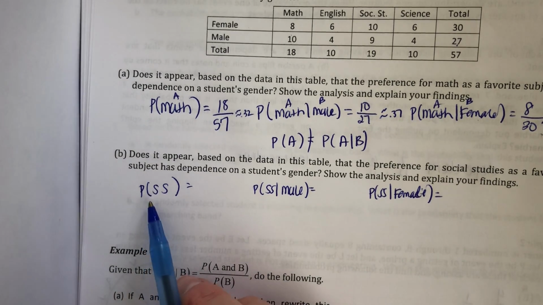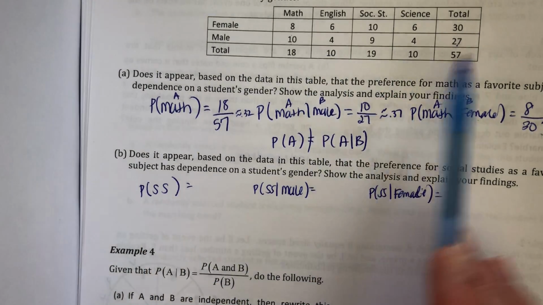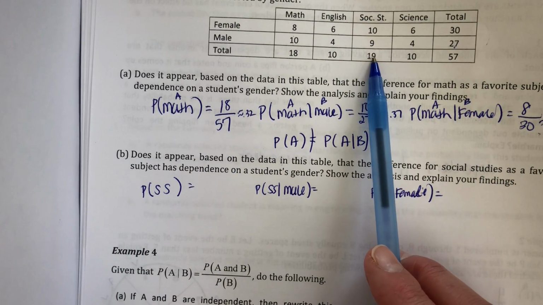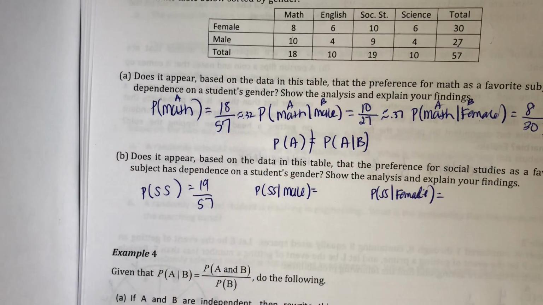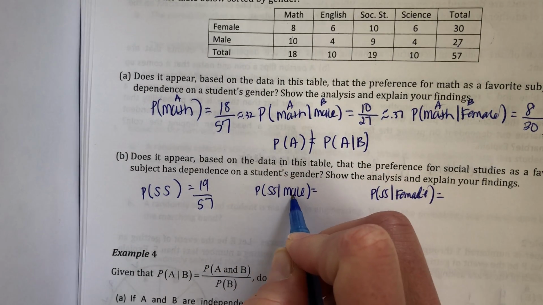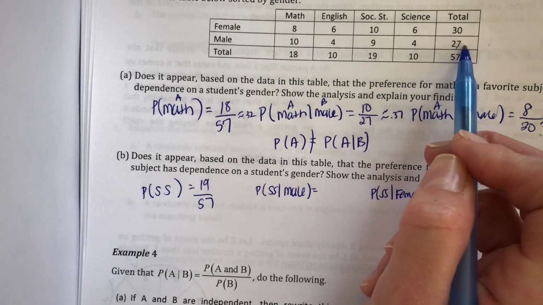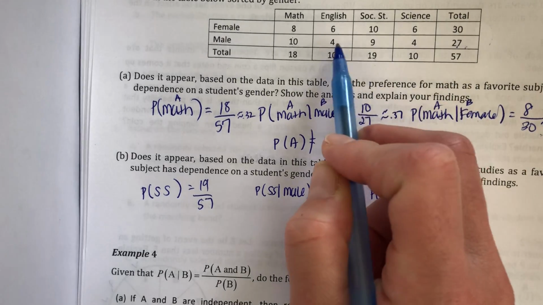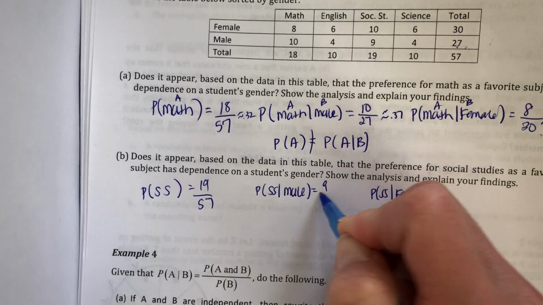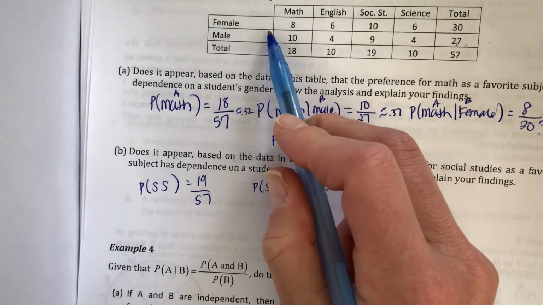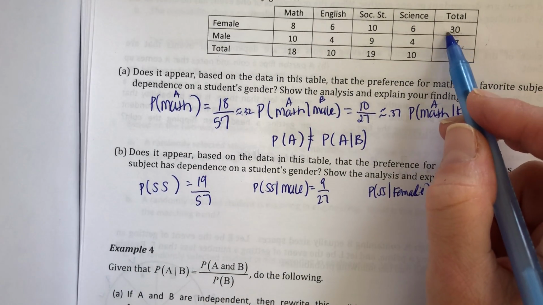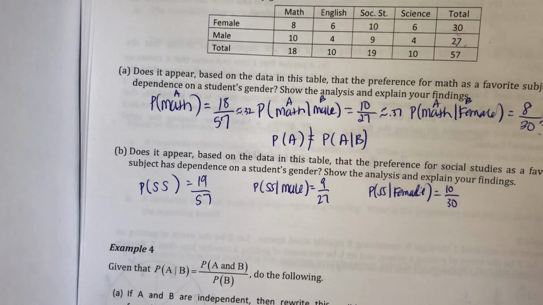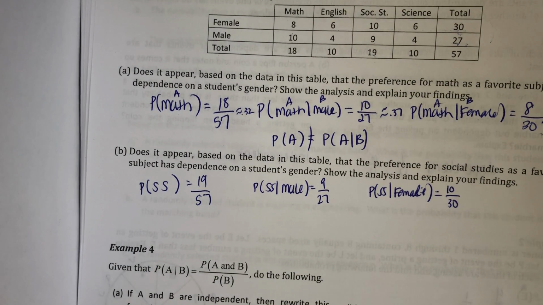So the probability that someone likes social studies, again, that's someone likes social studies out of this entire chart. There are 19 people that like social studies out of 57. Social studies, given that they are male, look only at the male row. There are 9 that like social studies out of 27. The female row, there are 30 total. And how many also like social studies? 10.